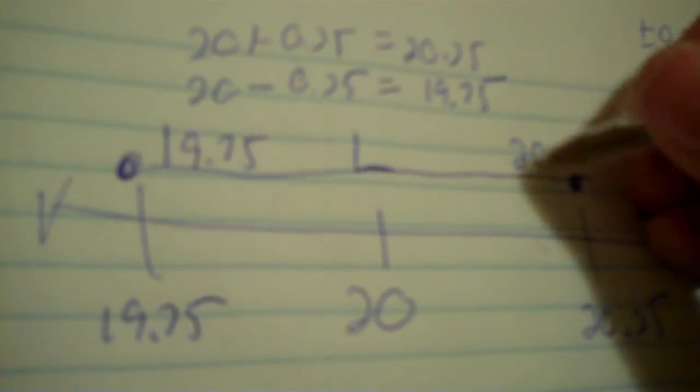Kind of jumping around here. I think you get the idea though. Okay, so that's going to be my length. When it says long, use length. So 19.75 and 20.25. Well, this is always bigger than L, but L is always bigger than this. Okay.